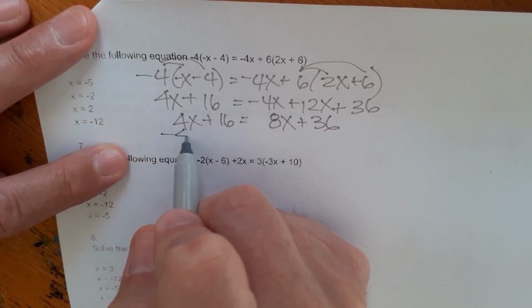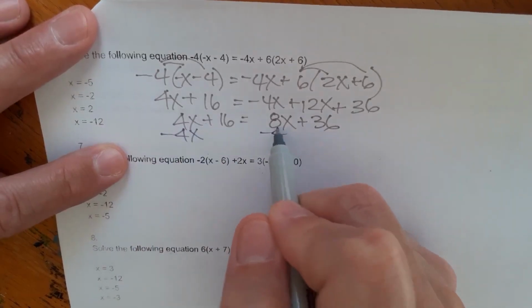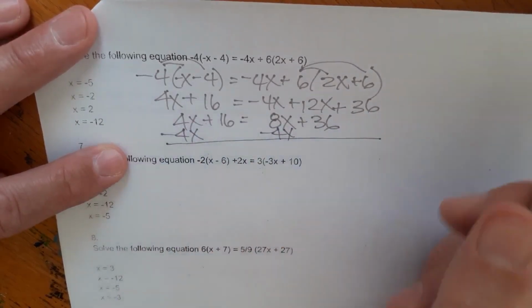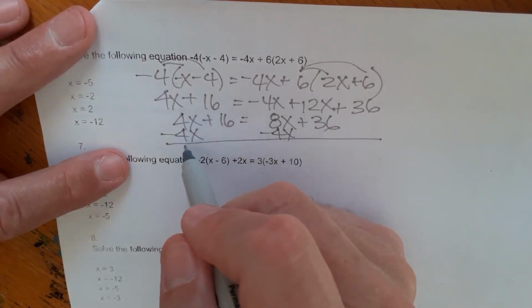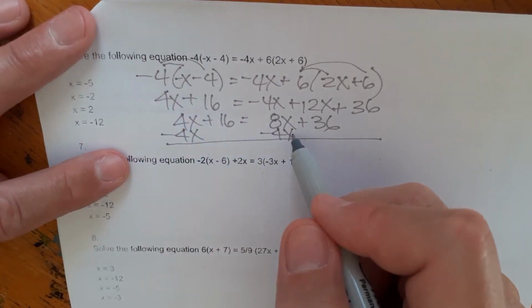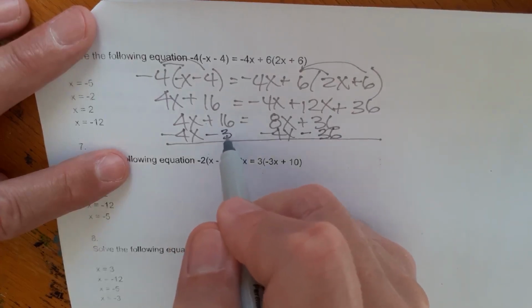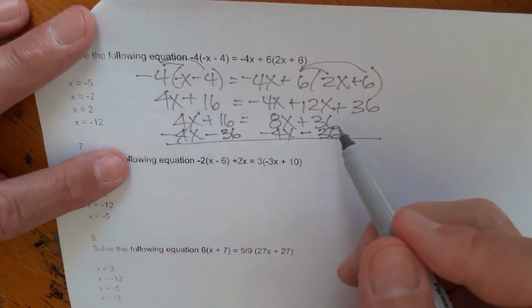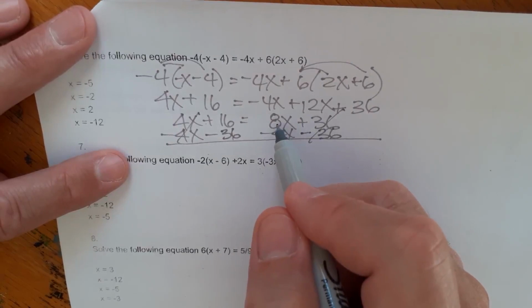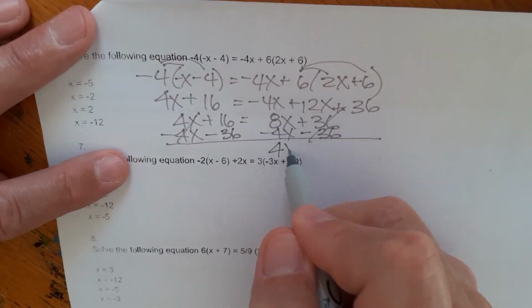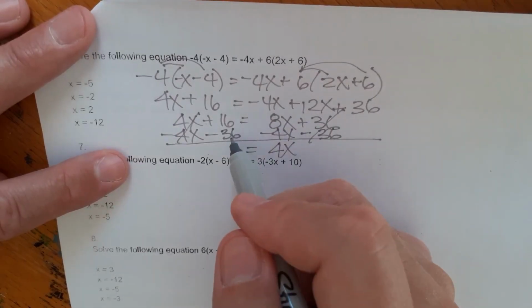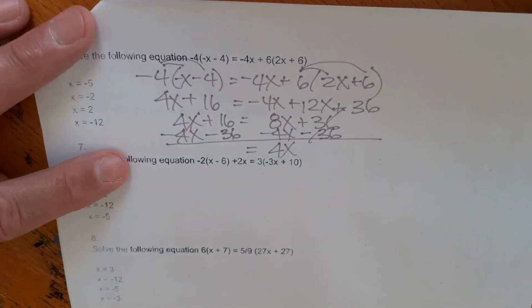Let's subtract the smaller number of x's on both sides. That'll make the x's disappear from the left and put them on the right. So let's subtract 36 from the right. Do the same thing to the left. These disappear, these disappear. We're left with 8x minus 4x equals 4x, and negative 36 plus 16.